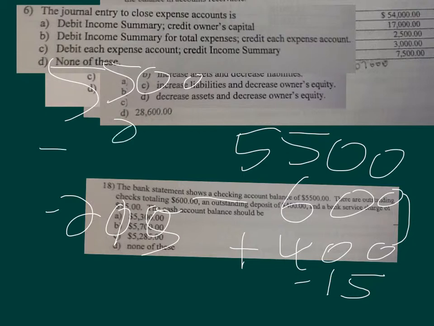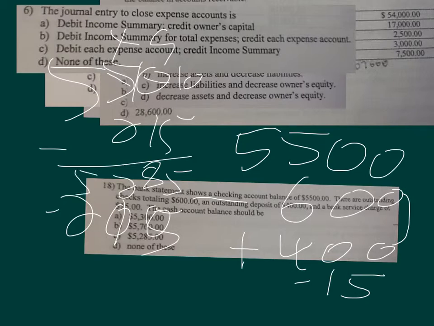$5,500 minus $215 is 5,285. Is that one of our answers? And it is. And the answer we have is C. However, that is wrong, and that is what I got earlier.